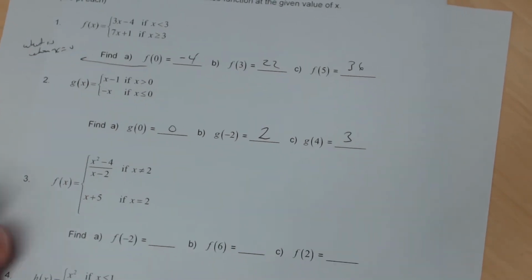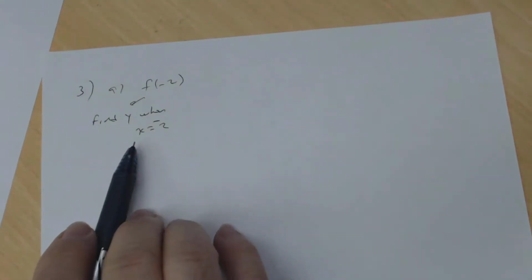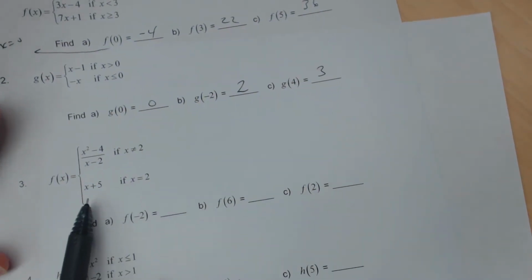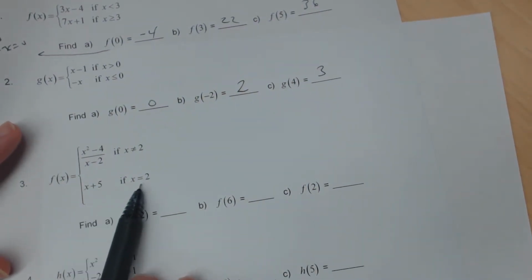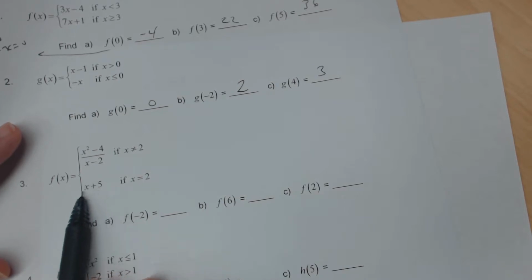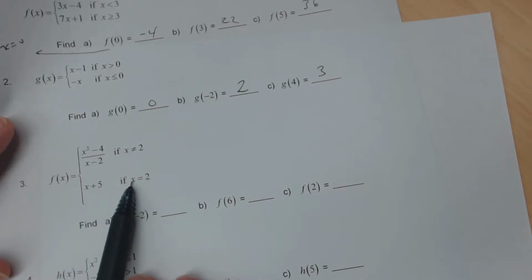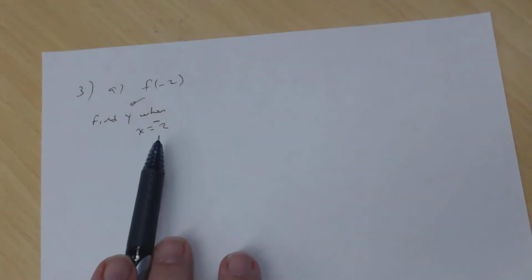Here, this says find y when x is negative 2. I want x to be negative 2. Do I use this one? Is my function going to be x plus 5? Well, it says that I only use this if x equals 2. Is x equal to 2?